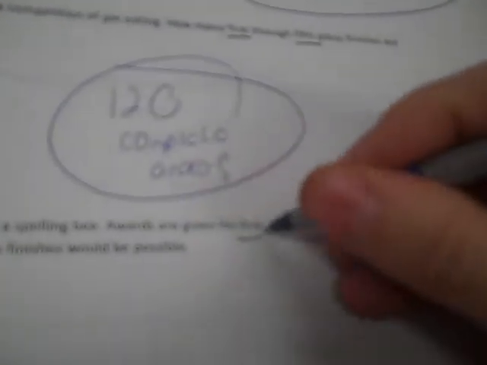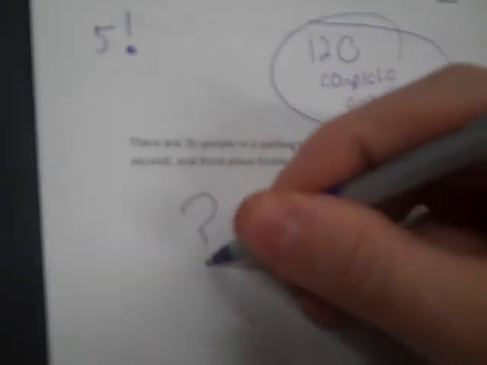Now the next one, you got to be careful on getting these mixed up. People get them mixed up because they will not listen to what I have to say. There are 20 people in a spelling bee. Awards are given for first, okay, I see these words. That's very important. How many first, second, third place finishes are possible? So you have 20 people, but you're not going first through 20th. Okay? So I need the big question. Start with the big question mark. Then we fill it in with either P or C. But first, let's arrange our values. We have 20. We want 3.